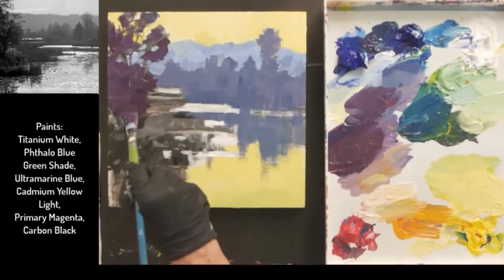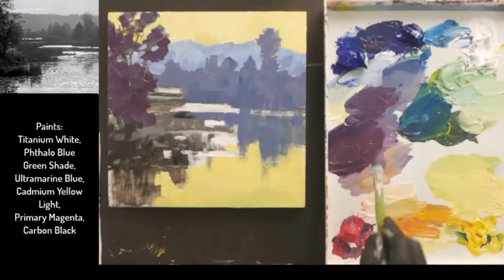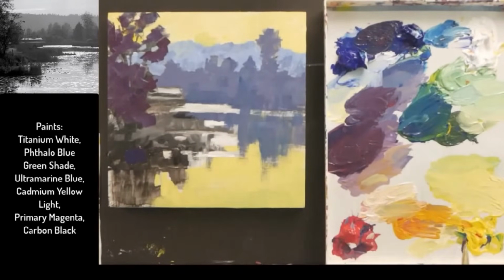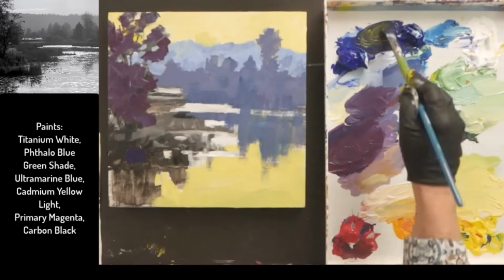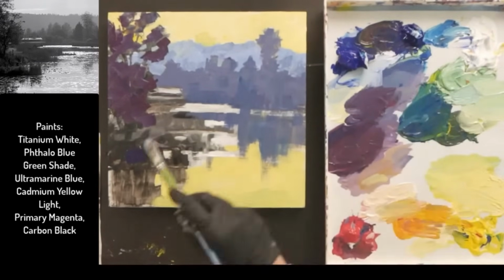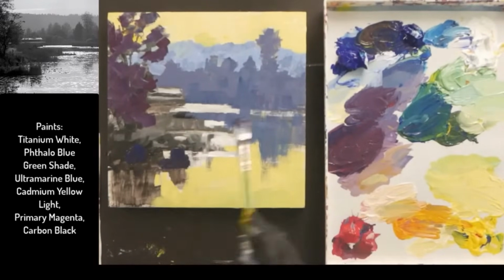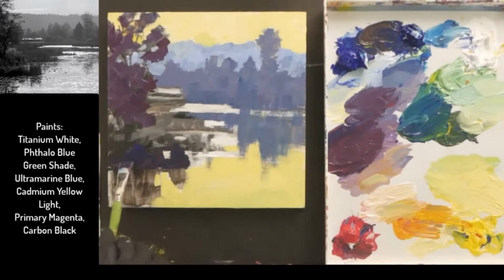And again, I'm just putting in these big shapes. A little darker. Here's that dark color I made down here. And I'm going to slip in a little bit of yellow and red. Get it dark. It's not going to be black, but it'll be dark. There's these darkish shapes right here, and I'm going to pull them down into the reflection in the water.